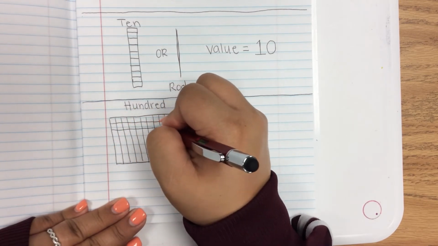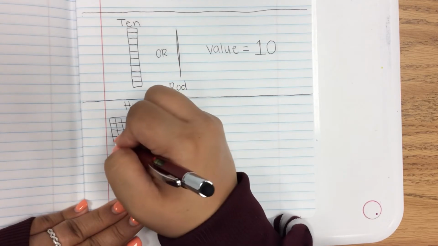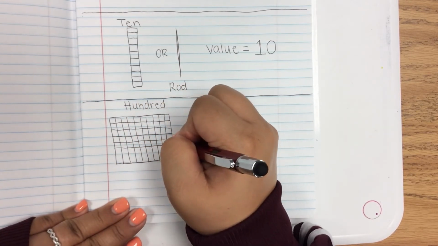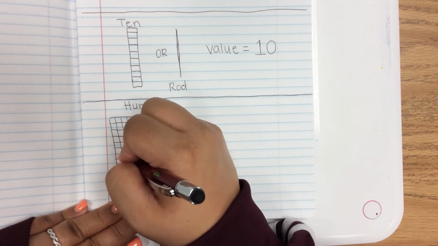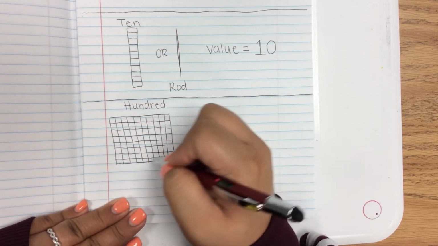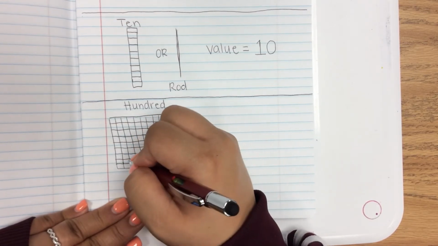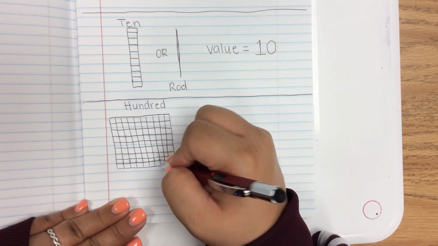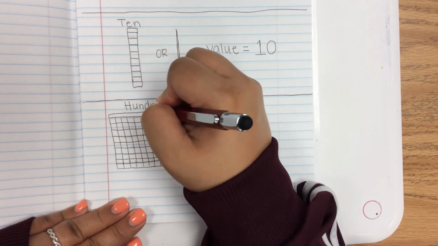1, 2, 3, 4, 5, 6, 7, 8, 9. We'll do this real quick. And I'll add one at the top. 10.